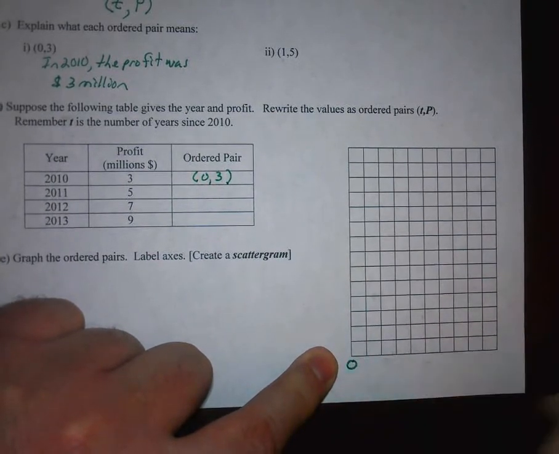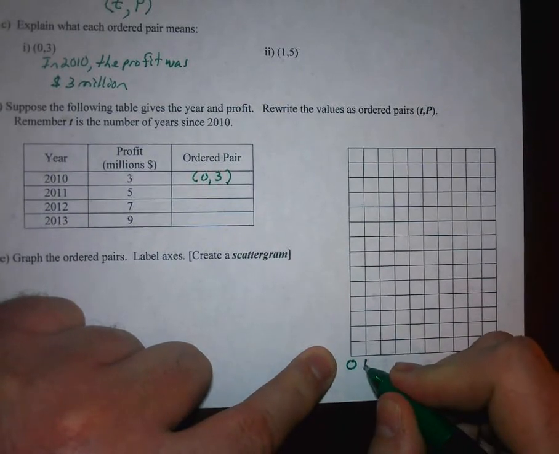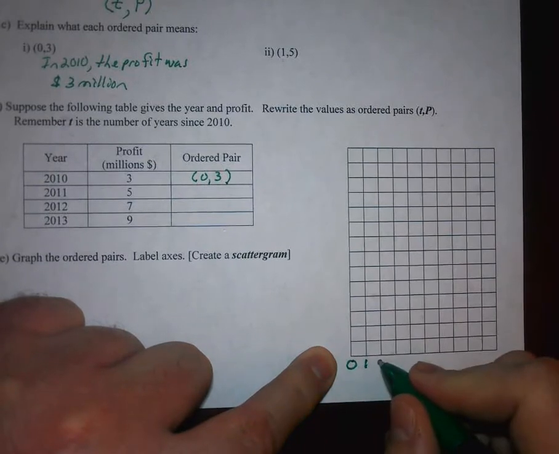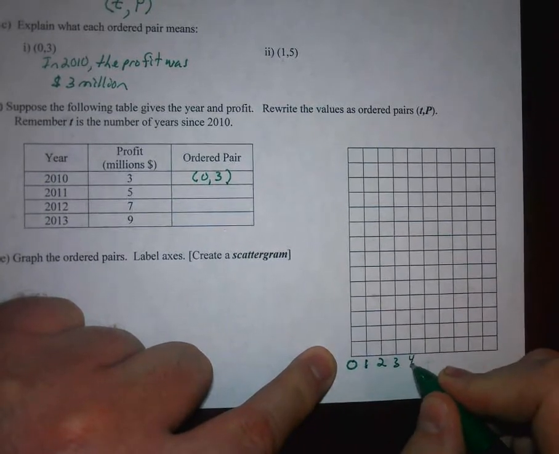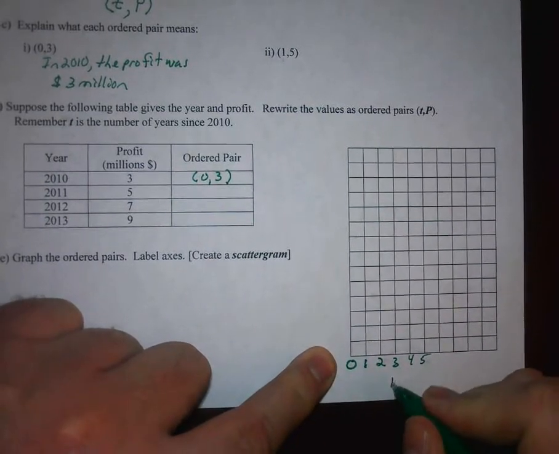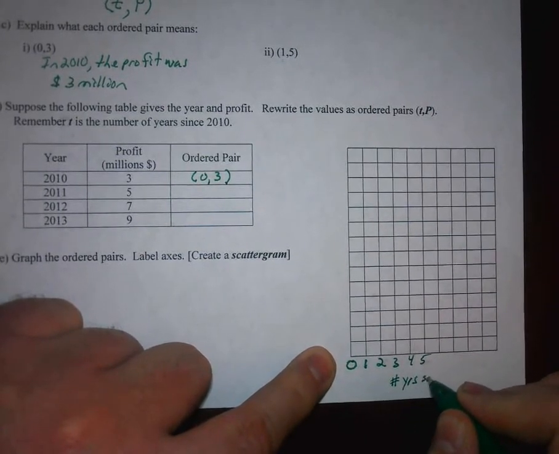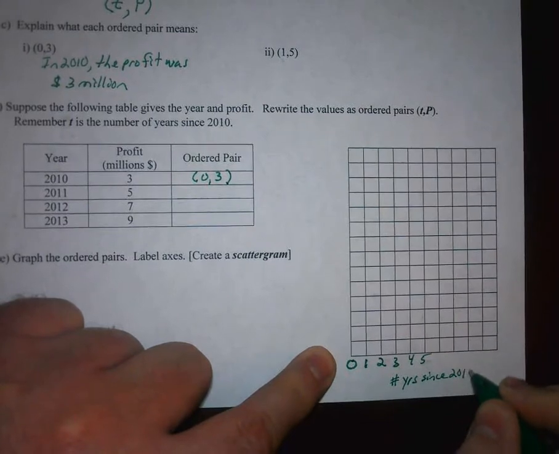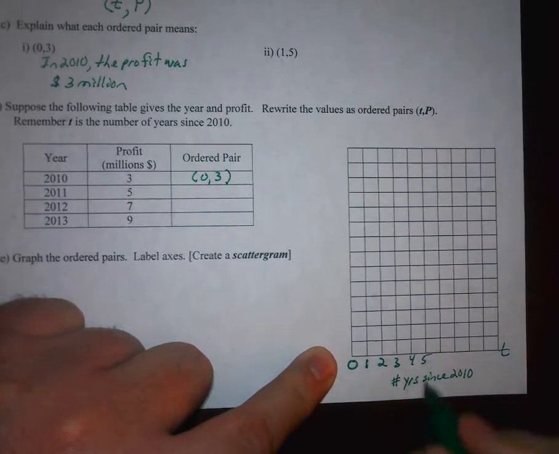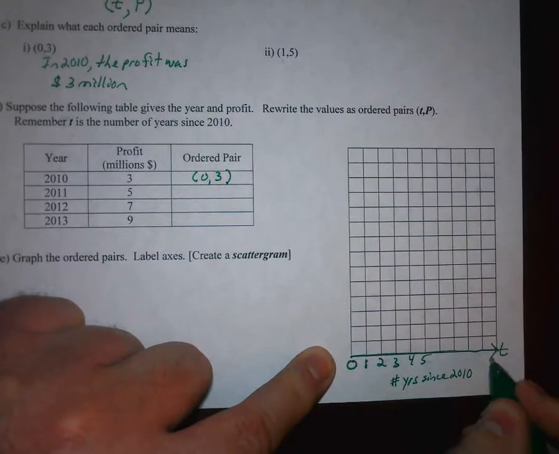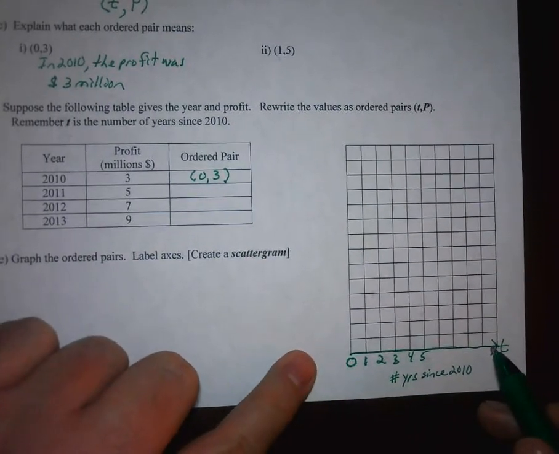And then we have 2011. You can put that in the next one, or you can skip one and put one that's separated a little. That's up to you. And then 2, 3, 4, and so on. Now remember, what those represent are the number of years since 2010. Okay, and that's your T value. I'm kind of drawing axes in there so you can see it. So that's the T axis.